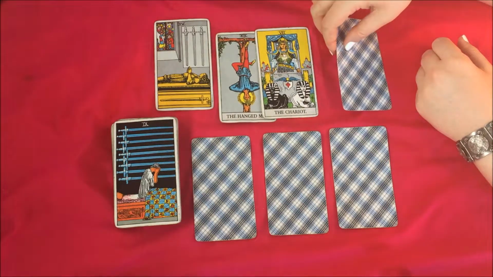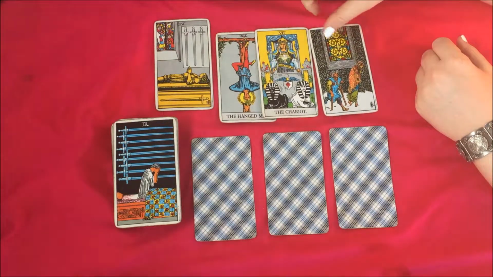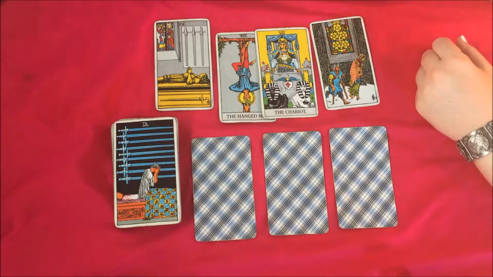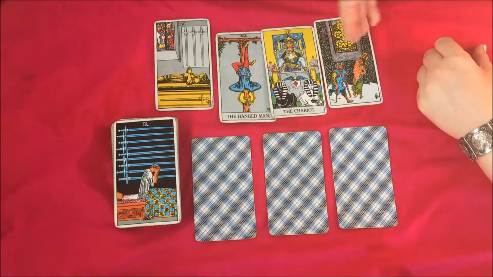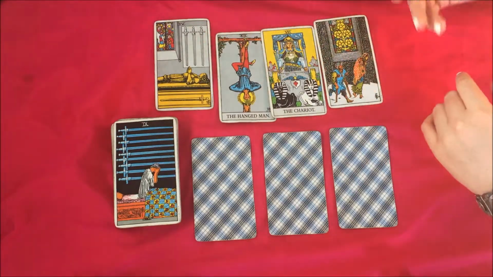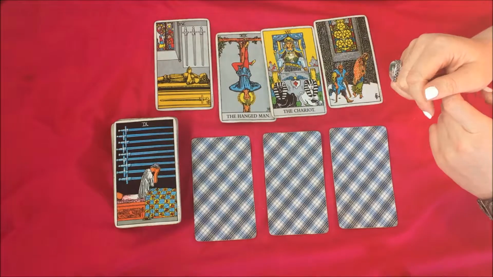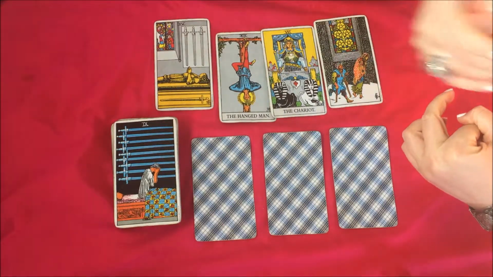So then let's see what their current methods are. Oh, they want to keep you shut out of the group. It feels like this person may feel like you're a threat in some way, just based upon the way that these are sort of playing out. Okay, so then we have the way forward.